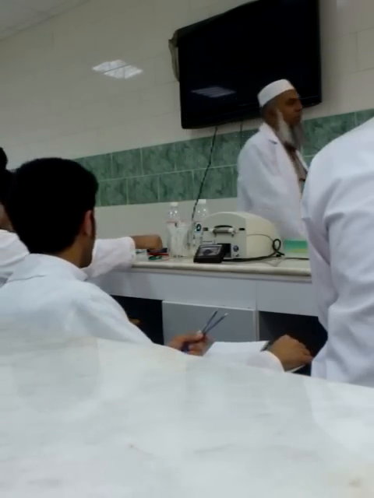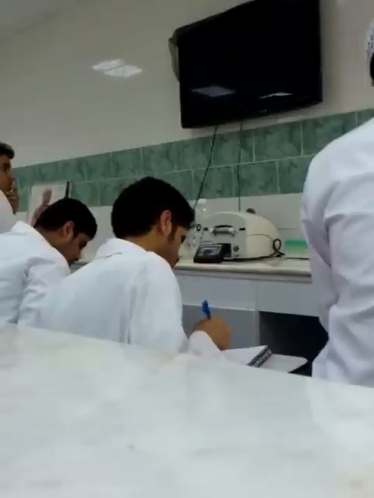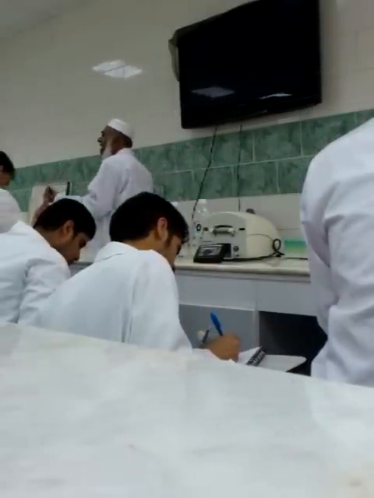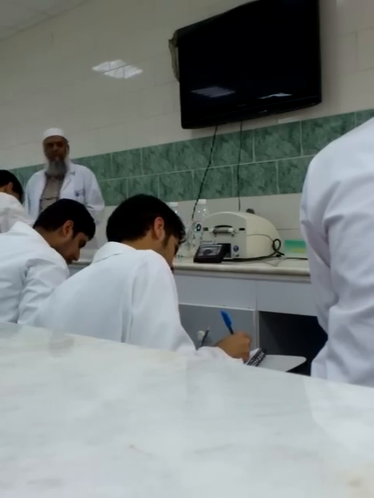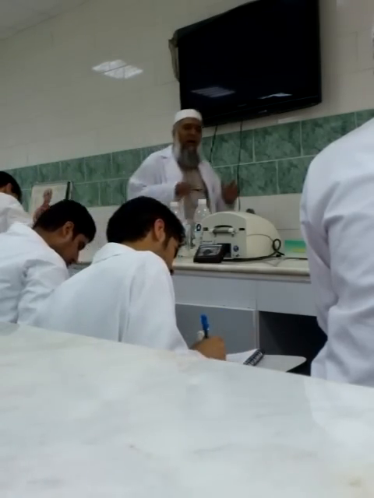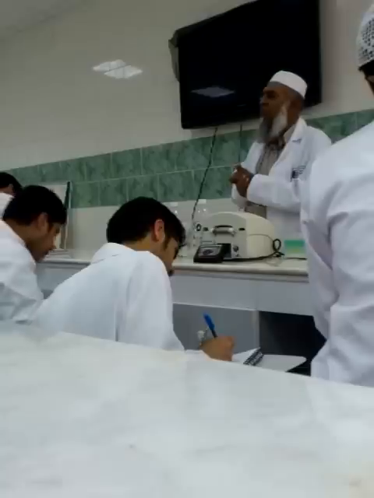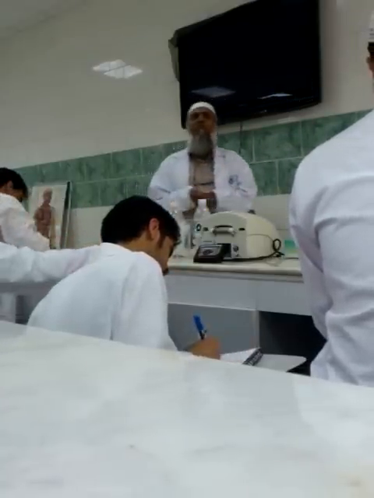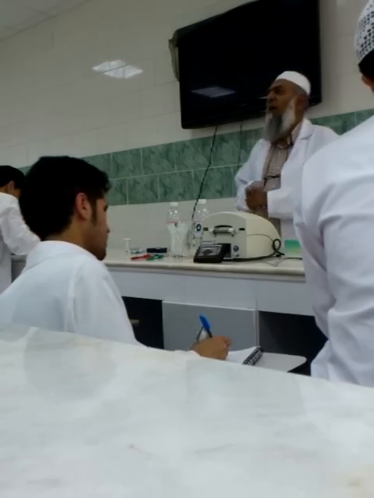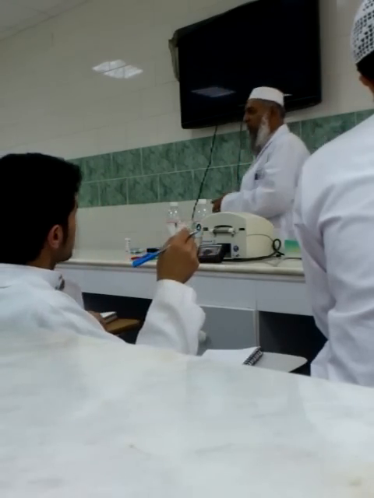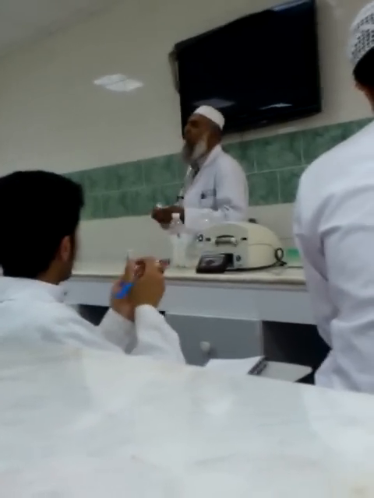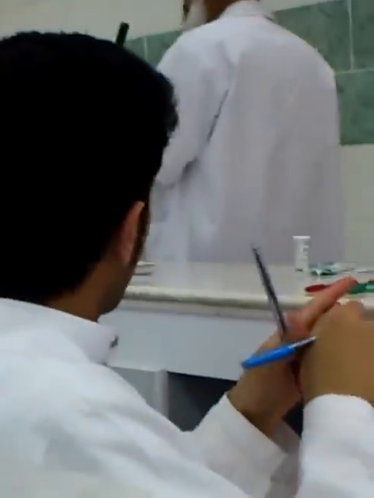Coming to the point of how we will measure this glucose level before and after exercise. There are various methods to measure the glucose level. Like before, we measure glucose by using a spectrophotometer. But one very simple method is to measure glucose by using a glucometer.